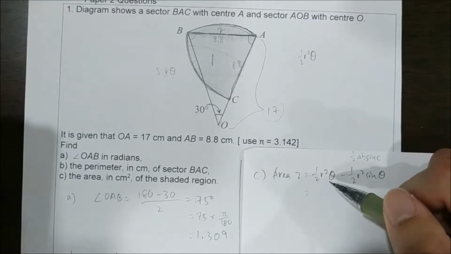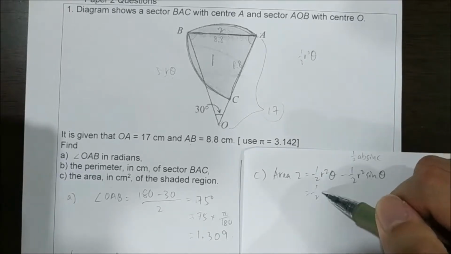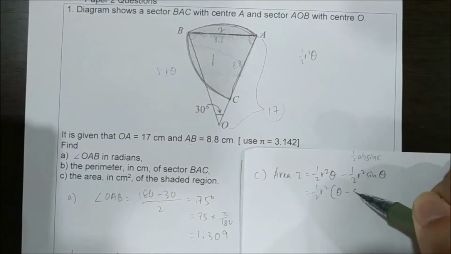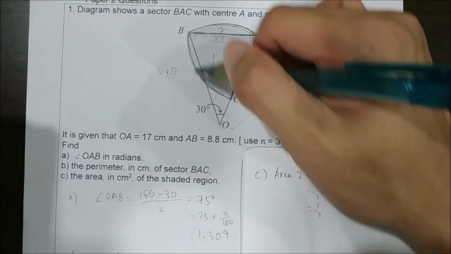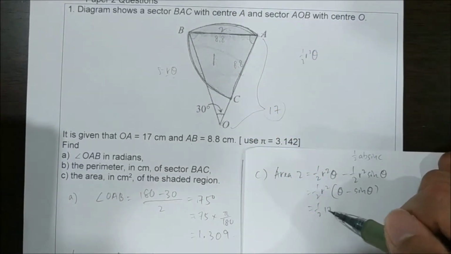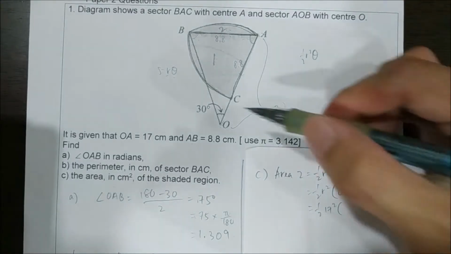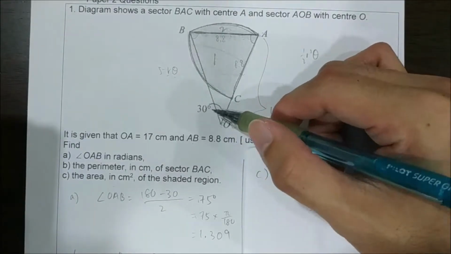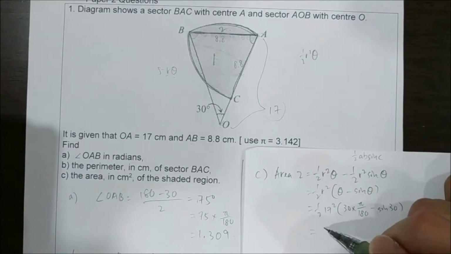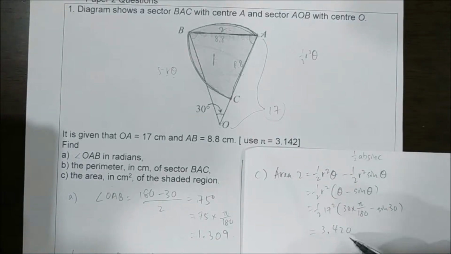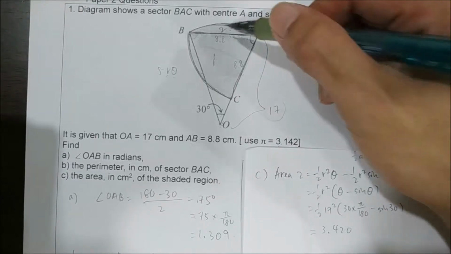1 over 2, we factorize this, you get theta minus sine theta. And R is the radius of this sector, which is 17. Theta is the area for 2.